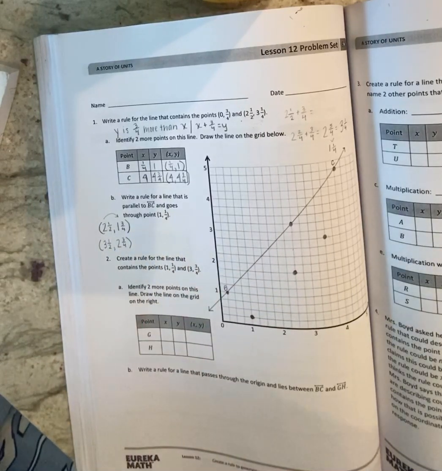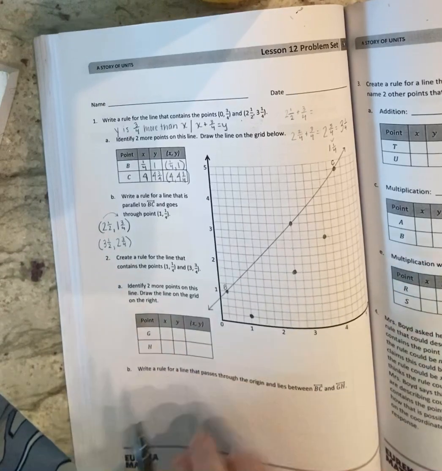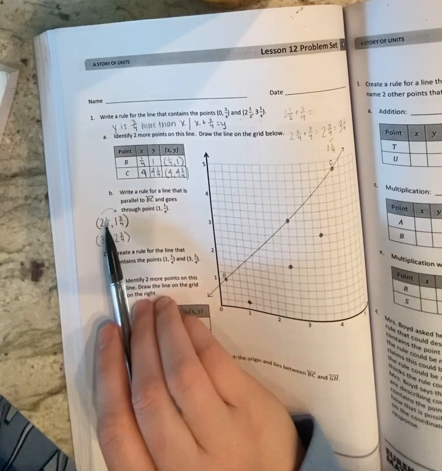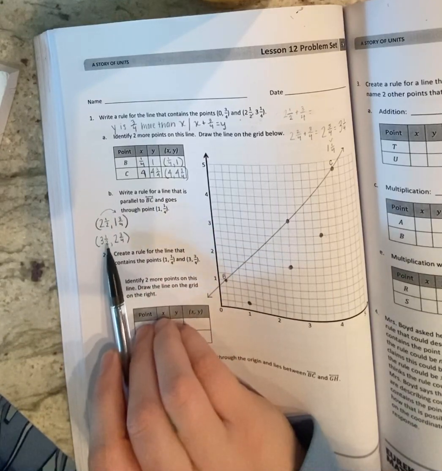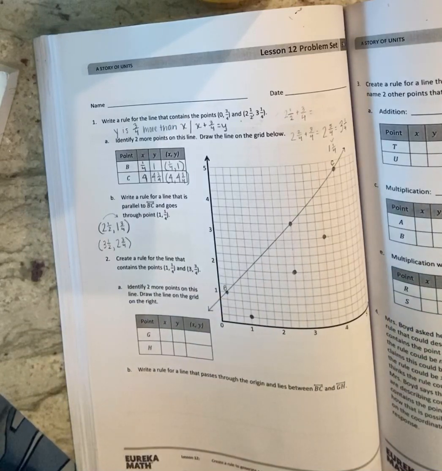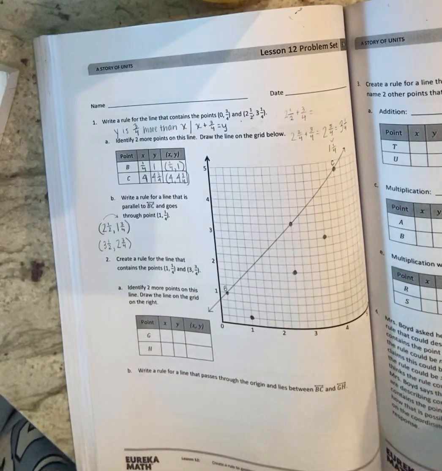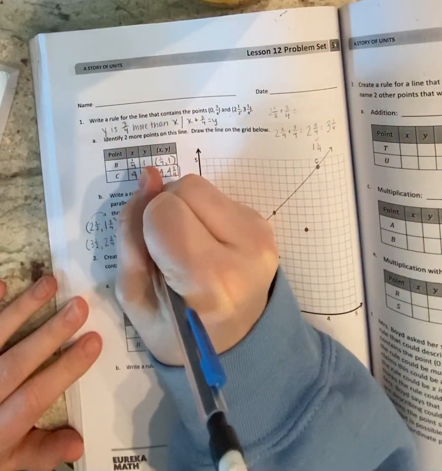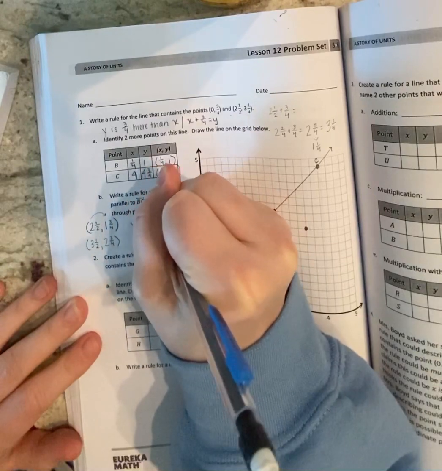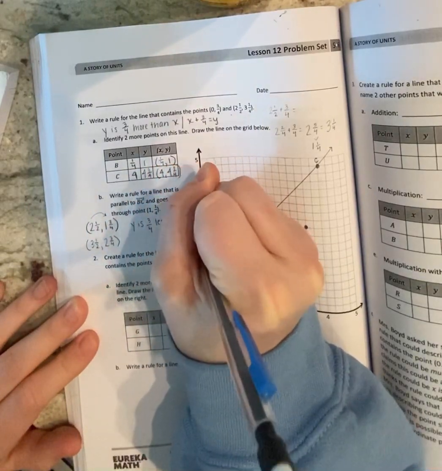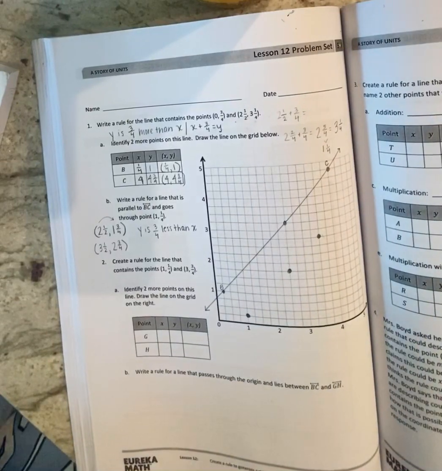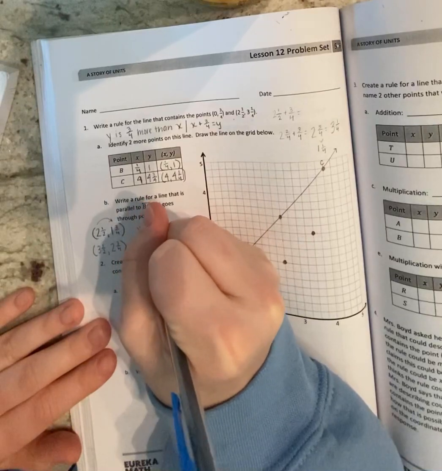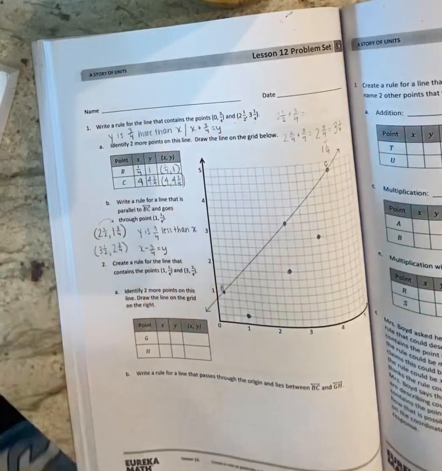Go ahead and pause the video and try to come up with a rule that you think would apply to these points. So remember, whatever you get here, the rule also needs to work with this point. So please pause now. Okay, the rule for this one is Y is 3/4 less than X. You could have also done like X minus 3/4 equals Y, or something like that.